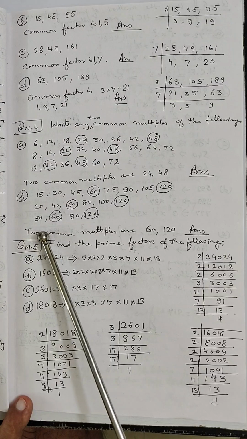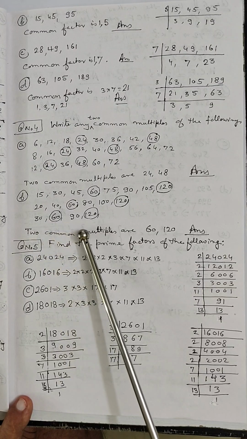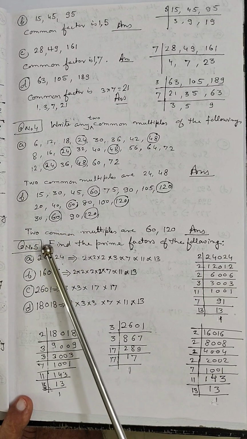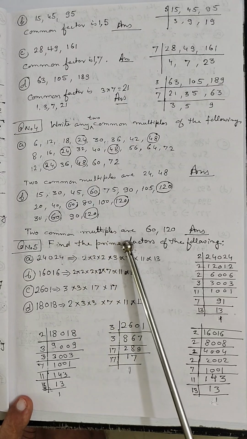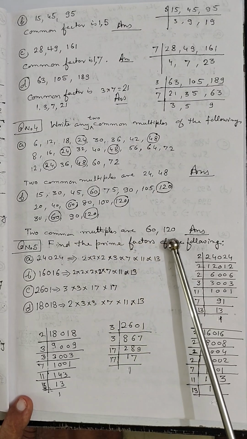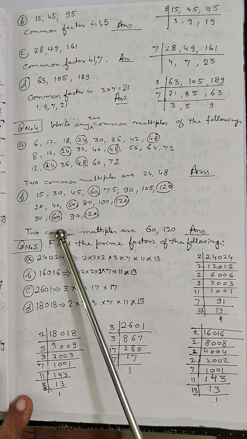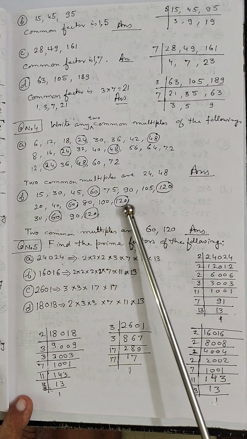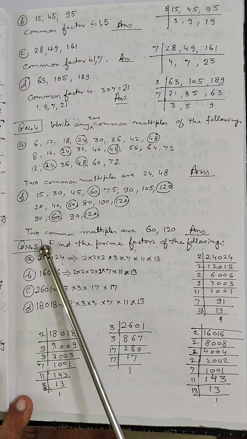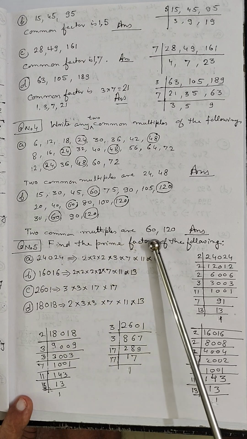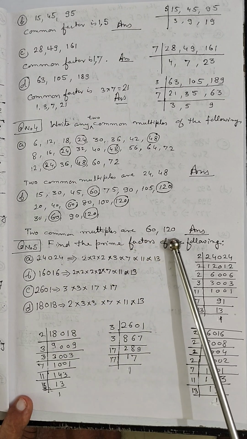Now the third number, that is 30: 30, 60, 90, 120. So the two common multiples are 60 and 120. You see, 60 is present in all three multiples, and here 120.